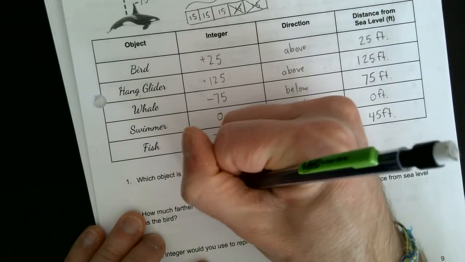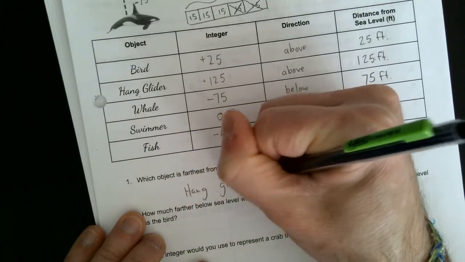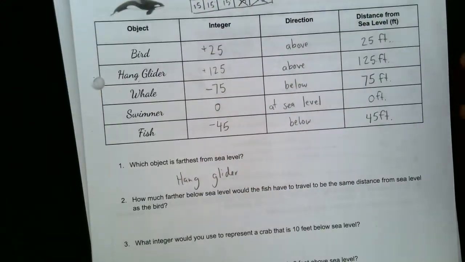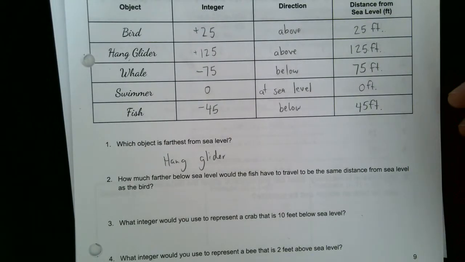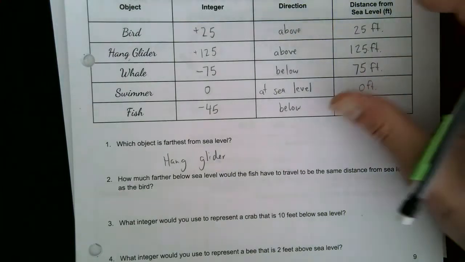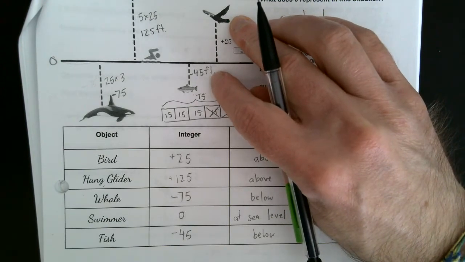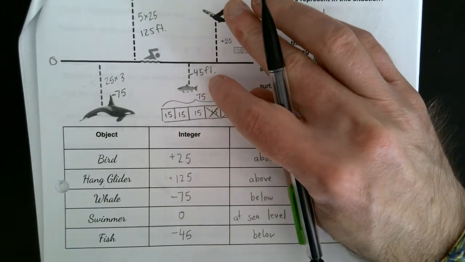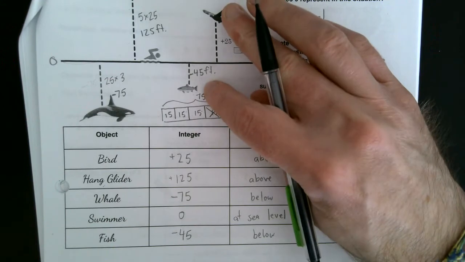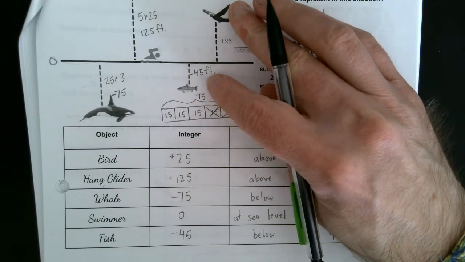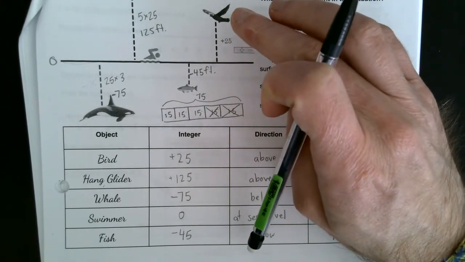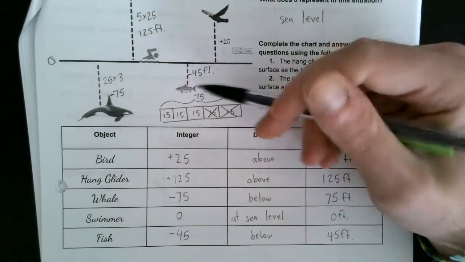Hang glider. How much farther below sea level would the fish have to travel to be the same distance from sea level as the bird? So we're looking at the bird and the fish. Well, who's farther from sea level? The fish is. So what this question is asking is, how far will the fish have to go to be the same distance from sea level as the bird?